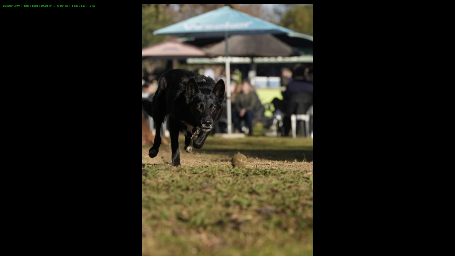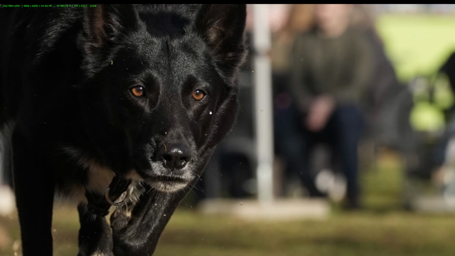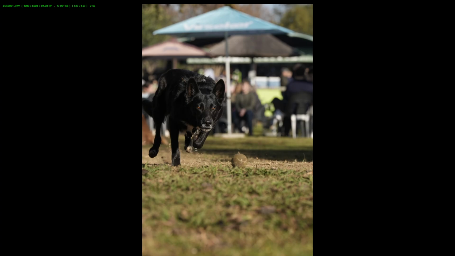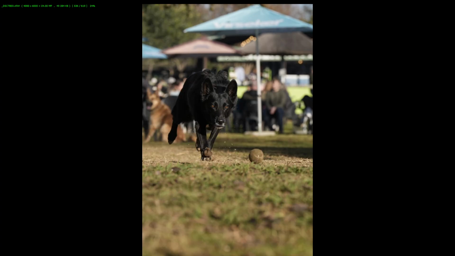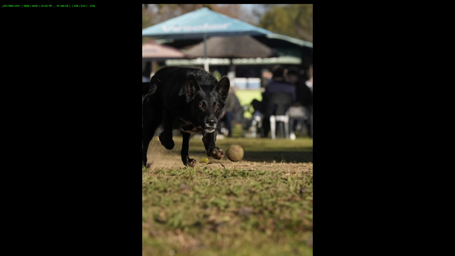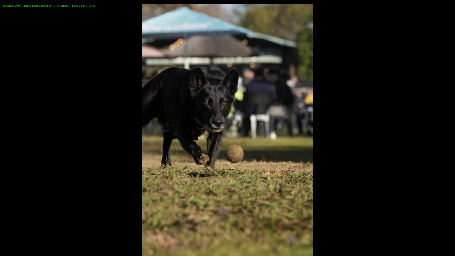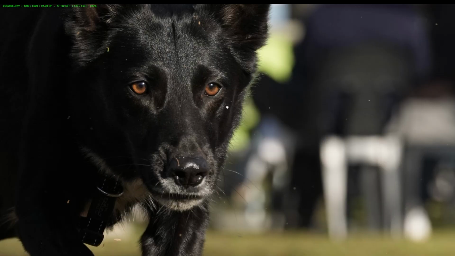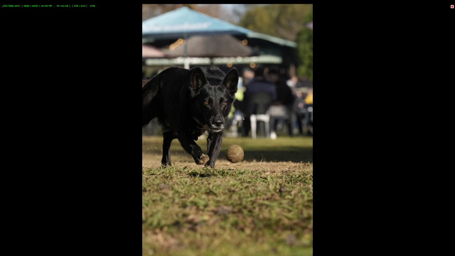Now, I must say that FastStone opens these images in a lower resolution. So I actually think this image is in focus, which is why I'll keep this one. I'll keep this one. I'll keep this one. And I will see later if they are in focus or not. Keep some of these.